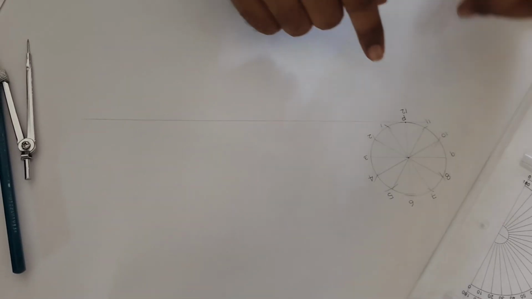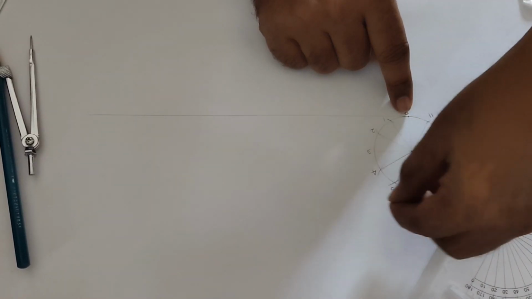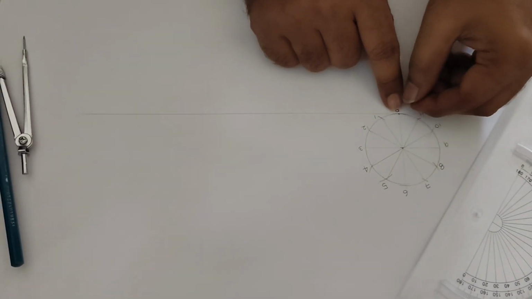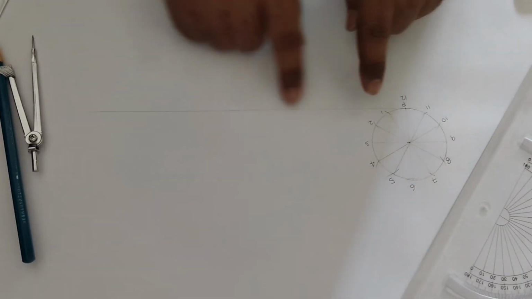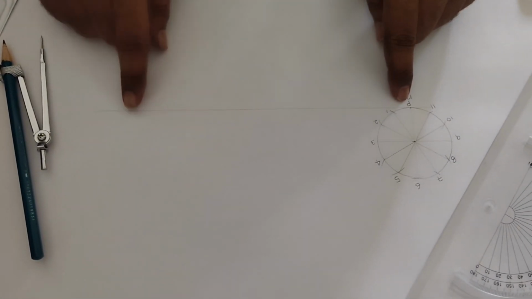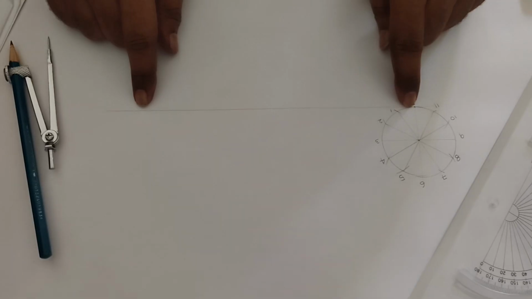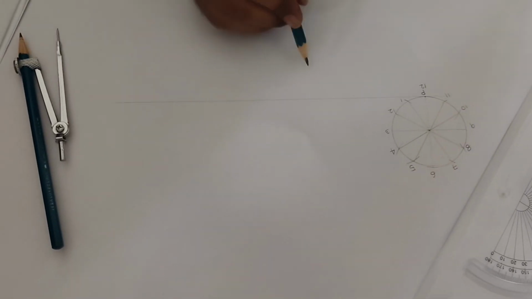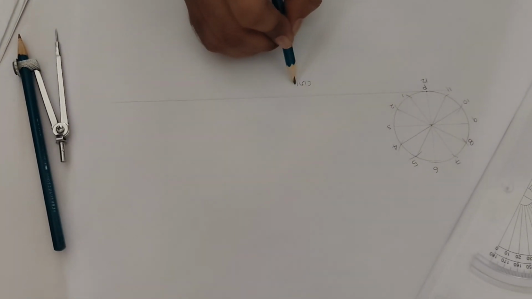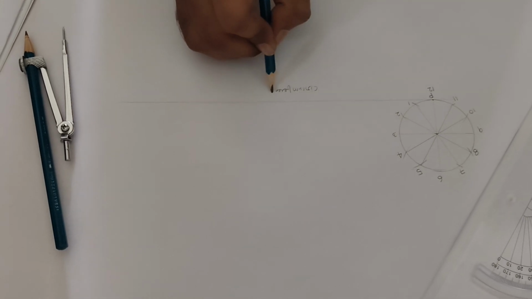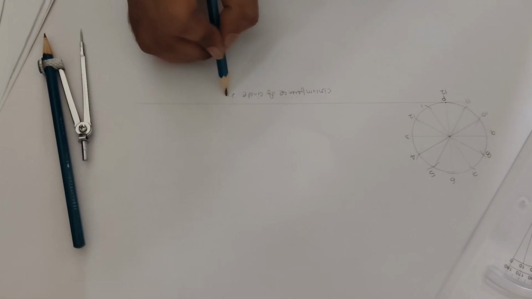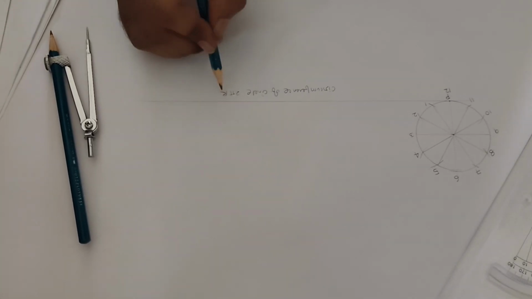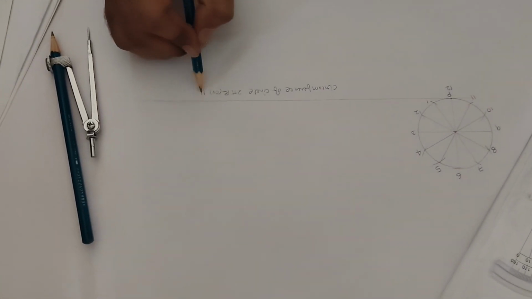ఎలా వస్తుంది అంటే if you take a thread and wind it for one complete revolution, if you remove the thread, what is the length of the thread? That is equal to the circumference of a circle. ఇది circumference of a circle. So what is the circumference of a circle? 2 pi r or pi d. 2 pi r we can also call pi d.